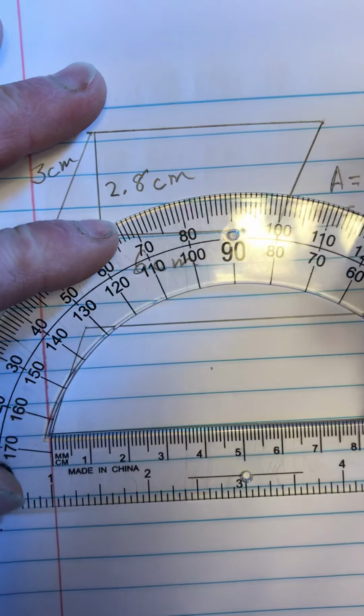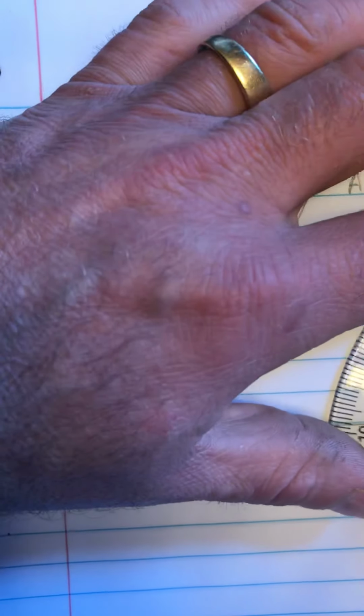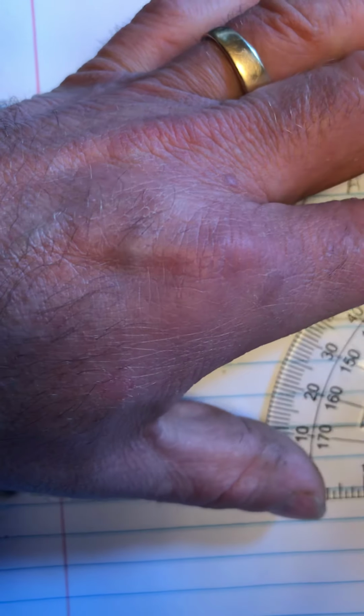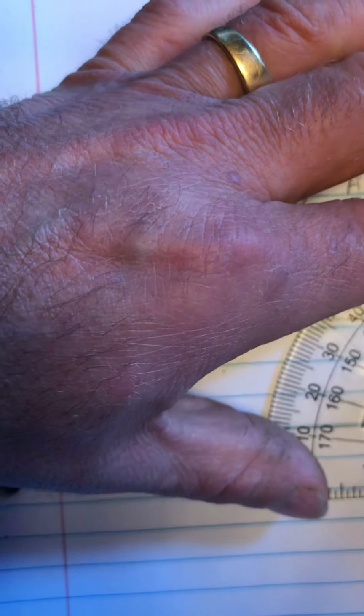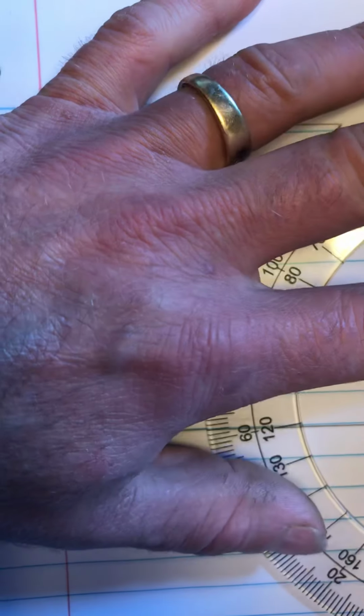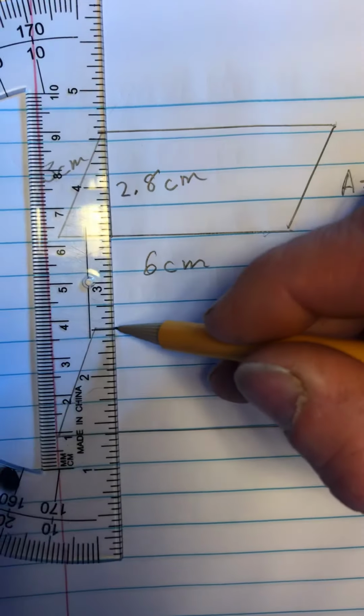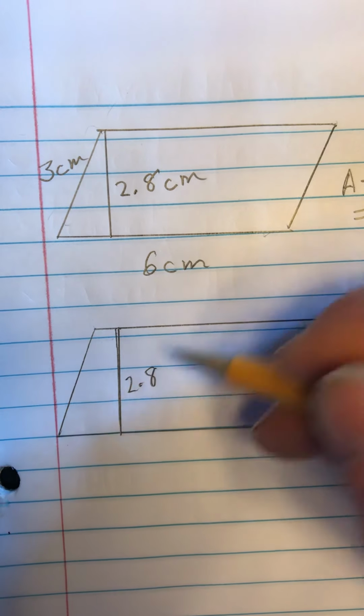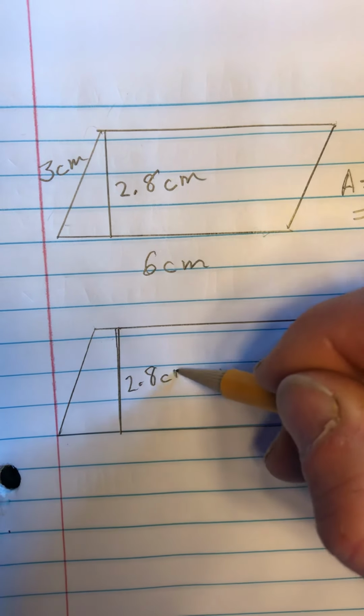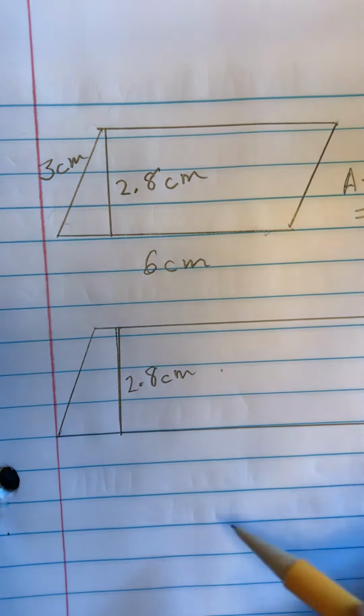Let me get it drawn, and then I'll adjust. Okay, so 2.8 centimeters tall. And now it is 12 centimeters long.